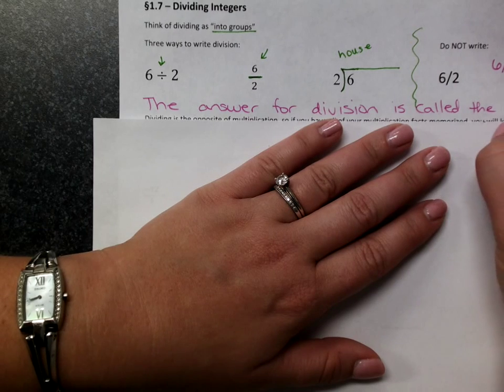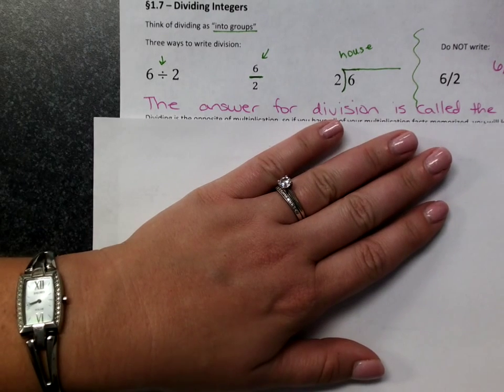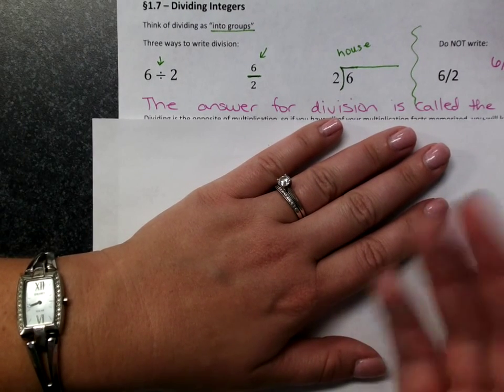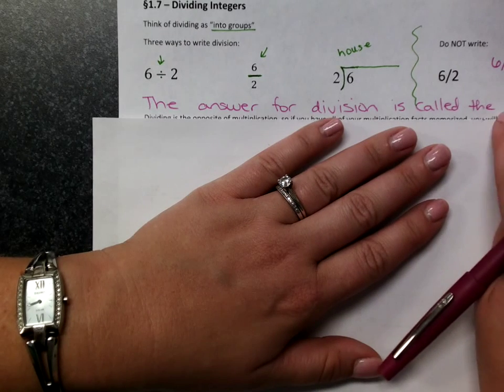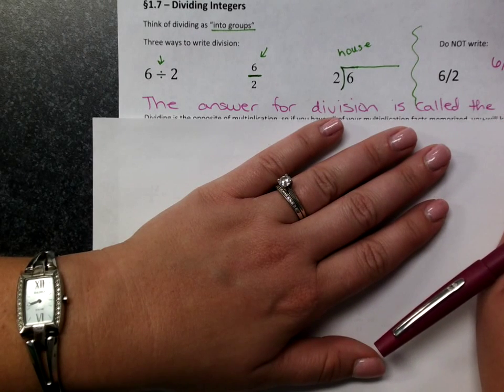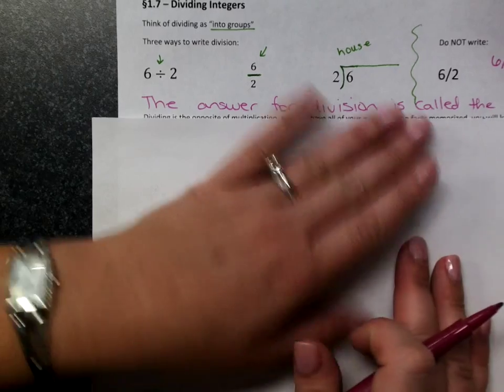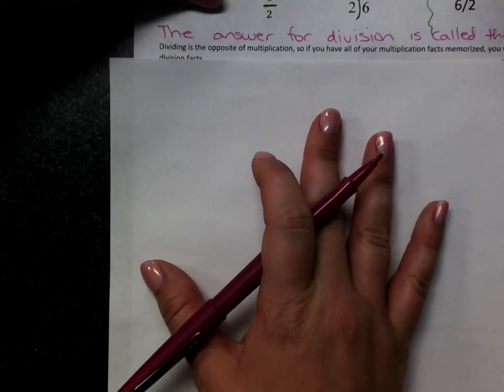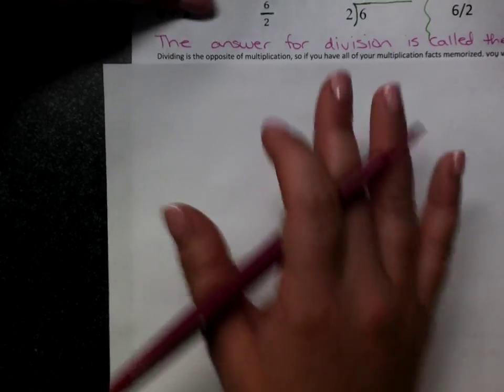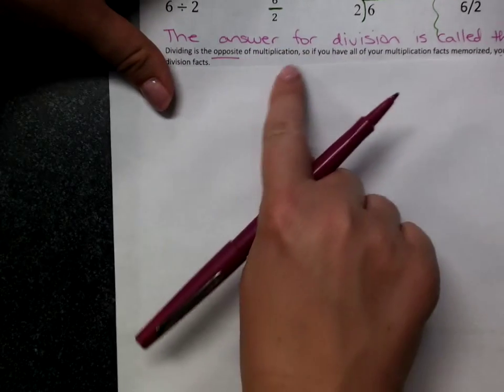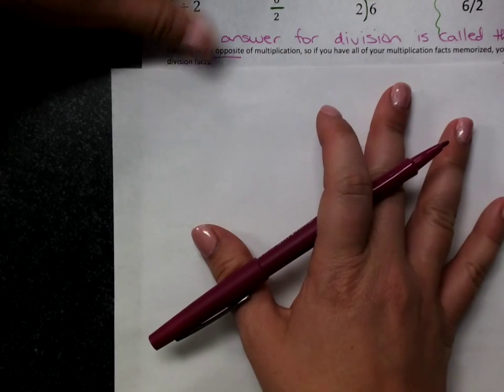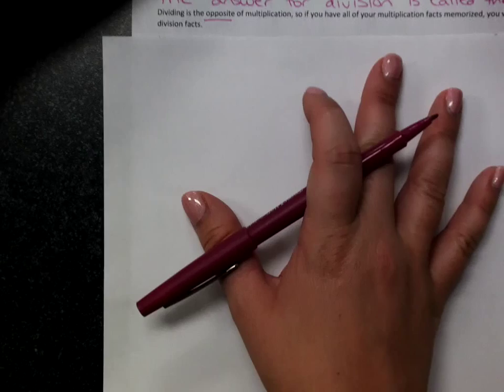I won't be using that word very much. It's kind of a weird word, quotient, but you'll hear that and you might see that in your textbook, the word quotient. Q-U-O-T-I-E-N-T, quotient. So dividing is the opposite of multiplication. And like I said, if you have all your multiplication facts memorized, you'll know all your division facts. The better you know your multiplication facts, the easier your division is.